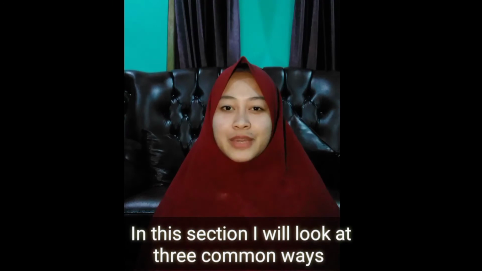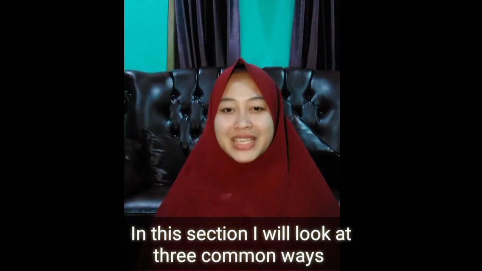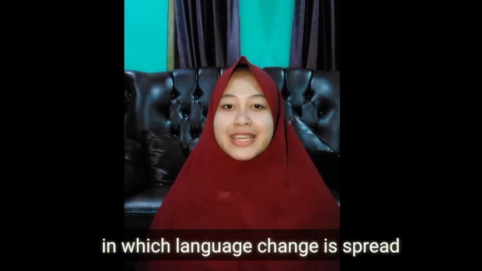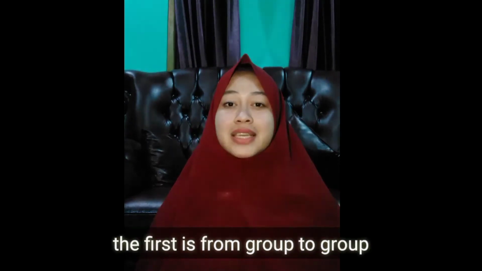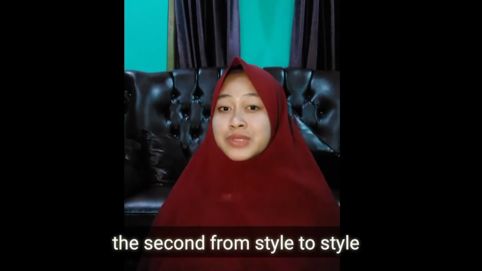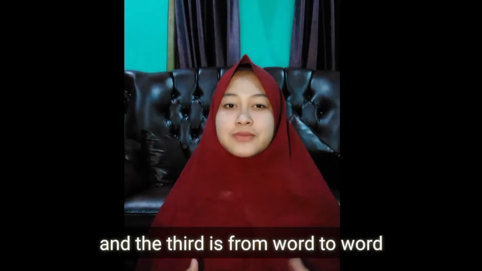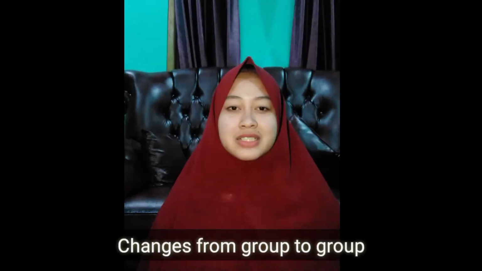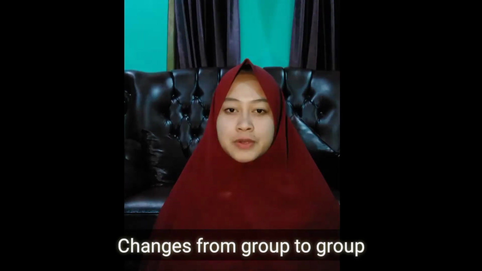In this section, I will look at three common ways in which language change is spread. The first is from group to group, the second is from style to style, and the third is from word to word. Changes from group to group.